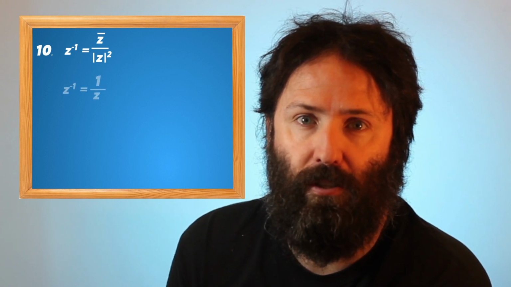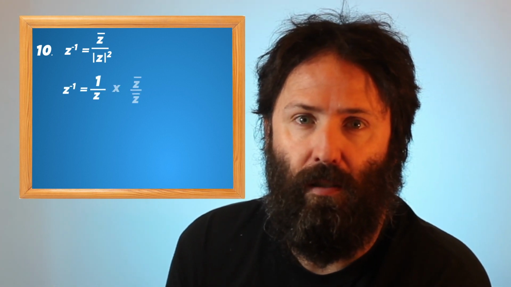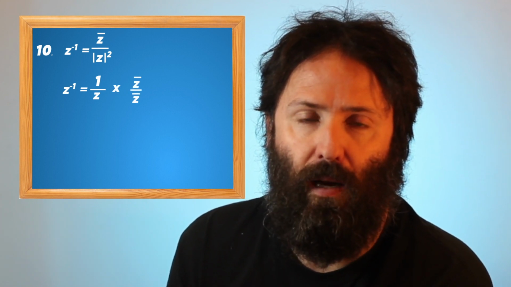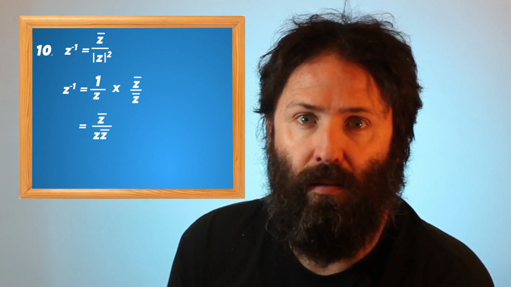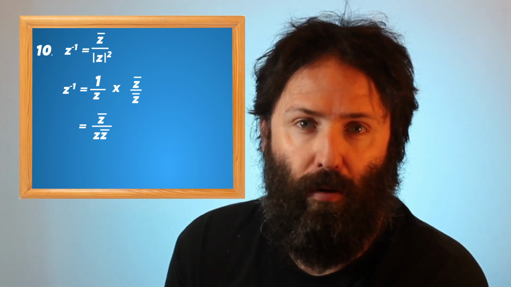Well, by definition, that's just 1 on Z. And I can multiply 1 on Z by Z bar on Z bar, because that would just cancel down to 1. And we're using the conjugate here, remember, because that's Z bar over ZZ bar, so the denominator is ZZ bar, and we know that's going to be a real number.